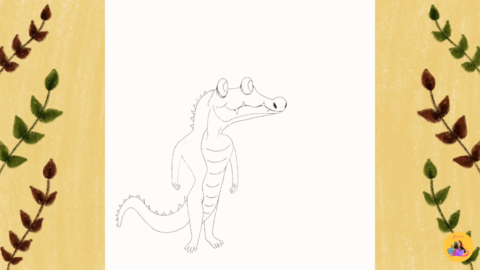Okay, anyways, that was the art. That was how the crocodile from scratch turned out to be.